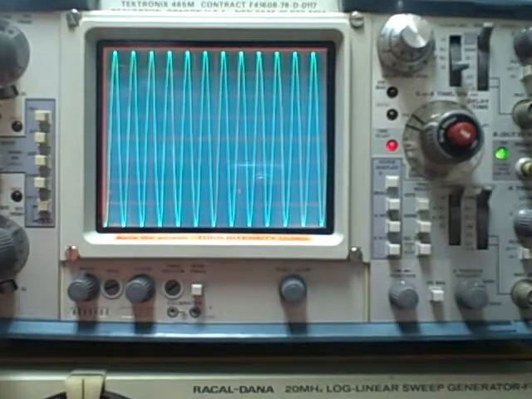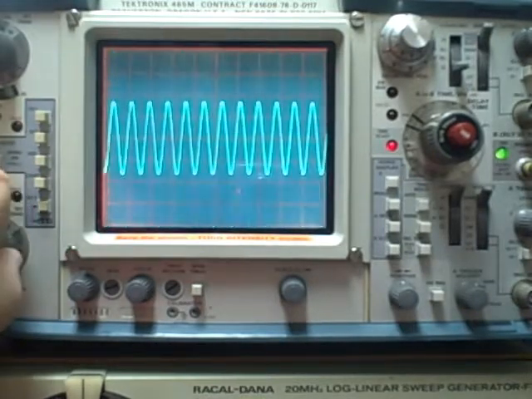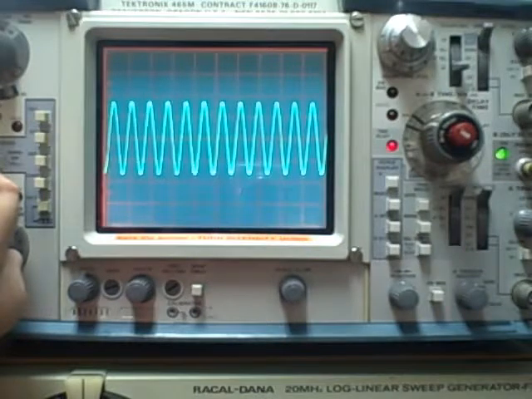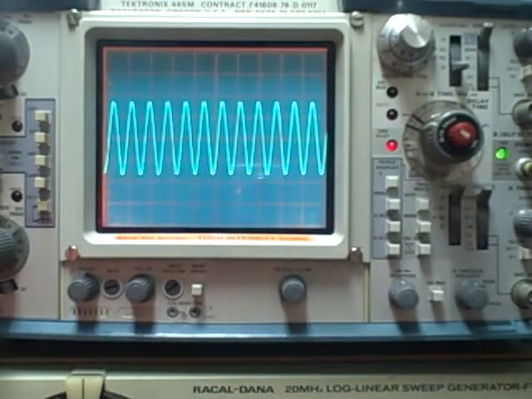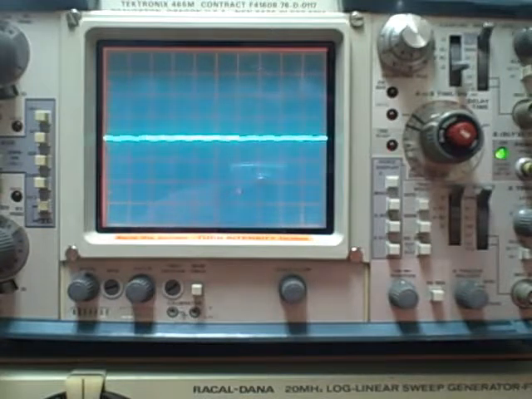If we go to 50 millivolts per division, I now require 100 millivolts of input. So 100 millivolts would be 70.710 RMS. So we have to change our value again. Bear with me.